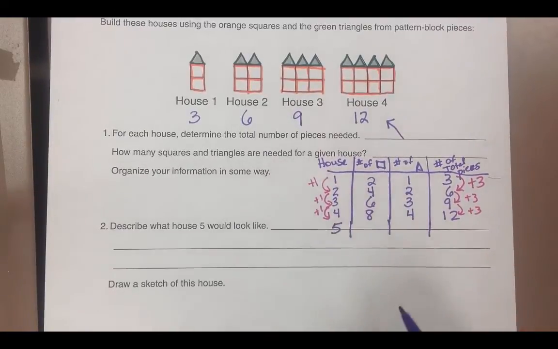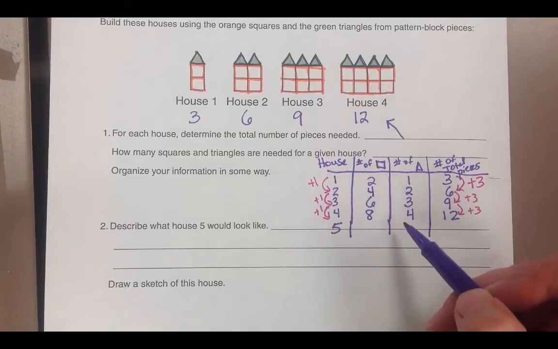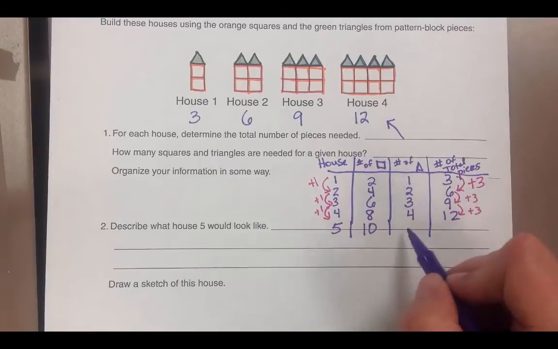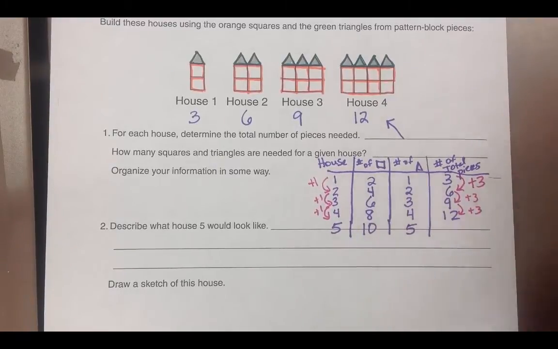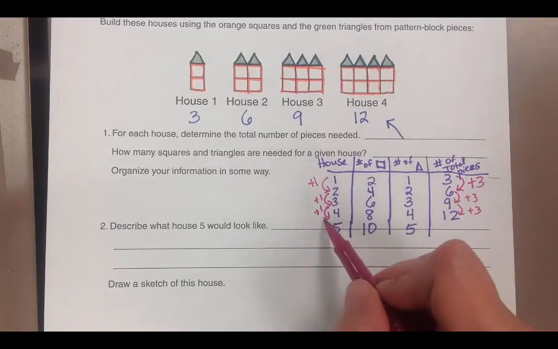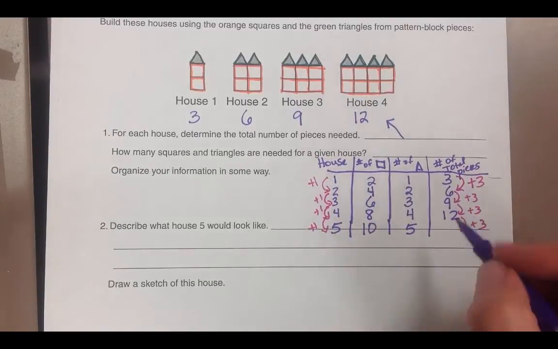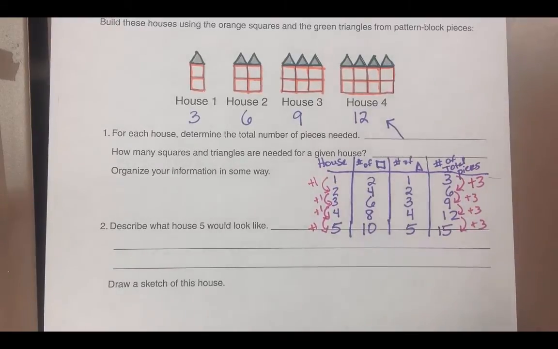So if I have 5, following my patterns, I would expect to have 10 squares, 5 triangles. I would expect, as I increase by 1, to increase by 3 here for a grand total of 15 pieces.